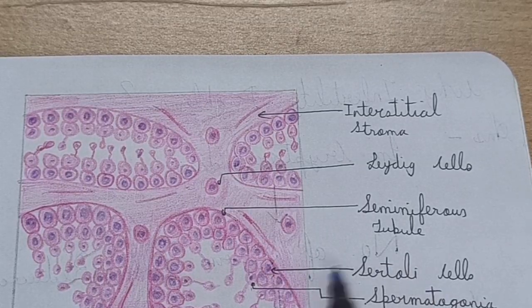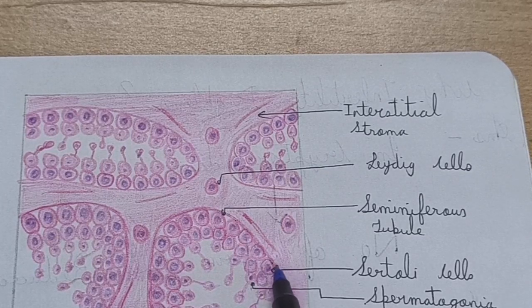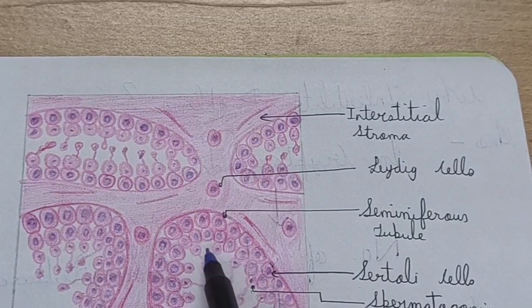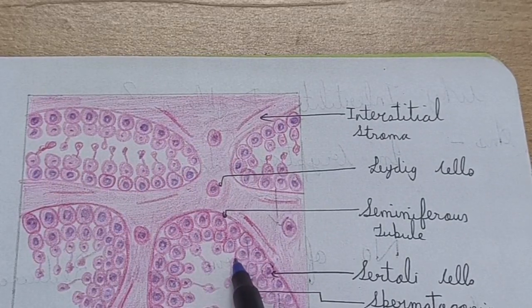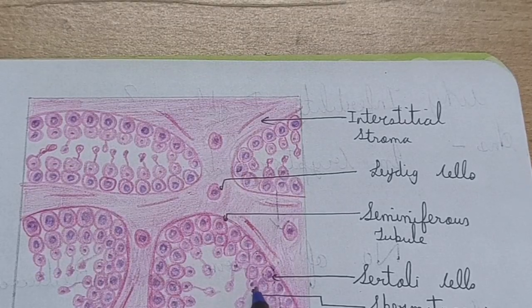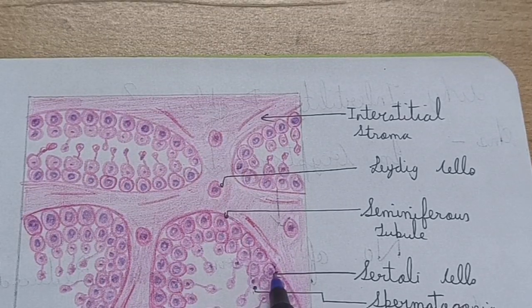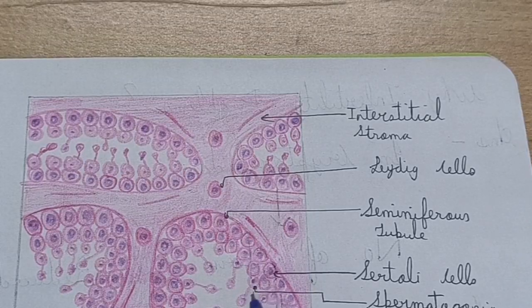You can see that in these seminiferous tubules two types of cells are present. First of all, these are the Sertoli cells and these are the spermatogonia. So spermatogonia and Sertoli cells are the two different types of cells which are present within the seminiferous tubules.